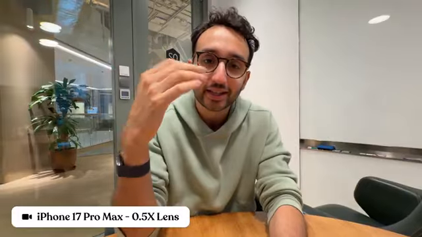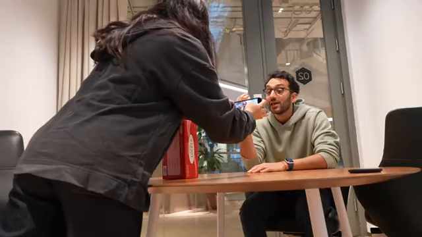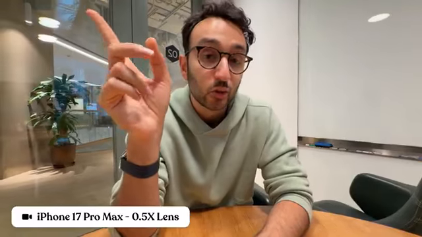I suspect what this does is that it makes it feel like you and I are very close together. The closer the camera is to you, the more intimate an experience it's going to feel for the person on the other end. So what happens if we switch to the 1x lens?